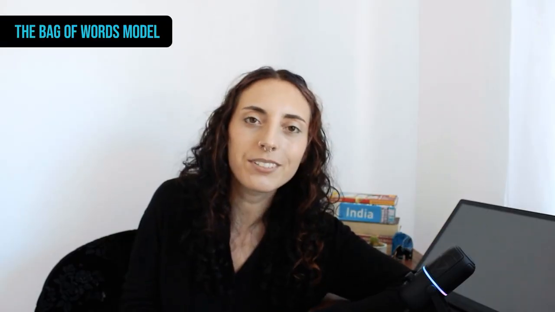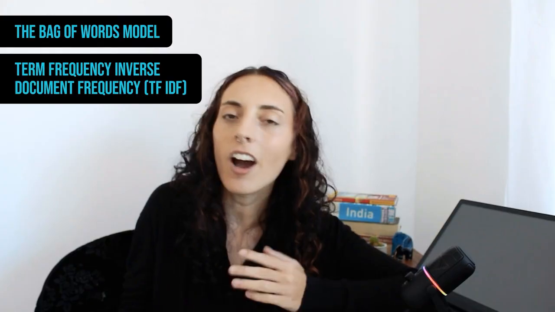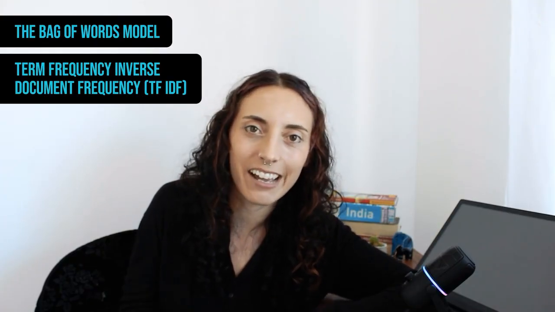Passing clean text into an algorithm isn't enough. We need to convert this into a numerical representation that the machine learning algorithm can understand. There are a few different ways to do this, and we're going to cover 2 of the most common methods: the bag of words model and term frequency inverse document frequency, often just shortened to TF-IDF.